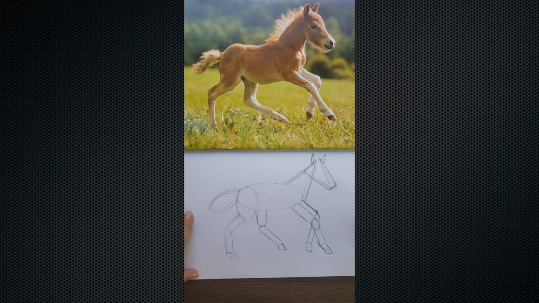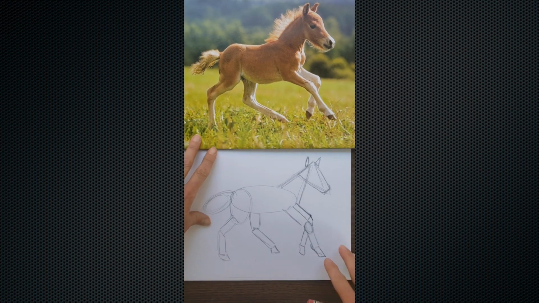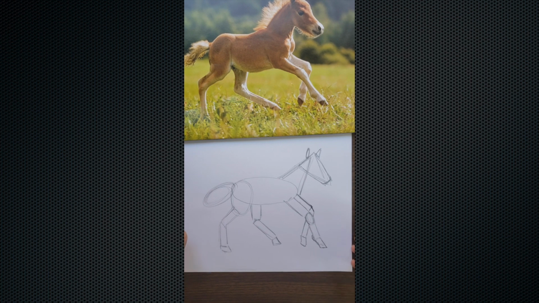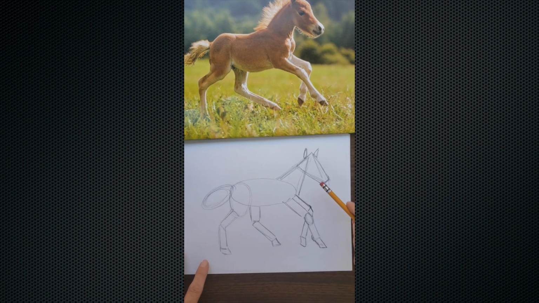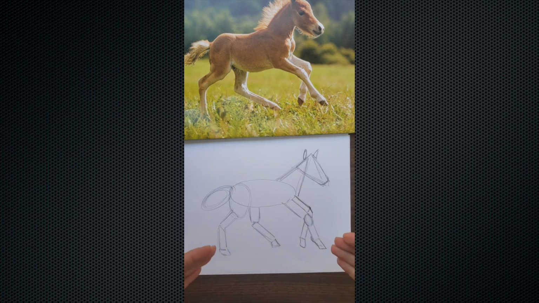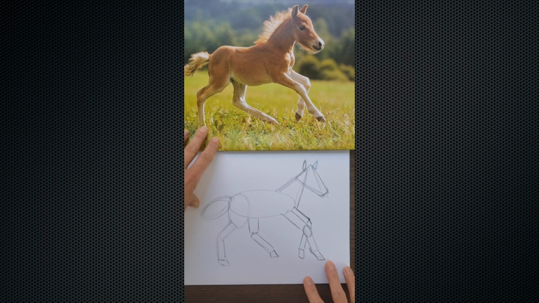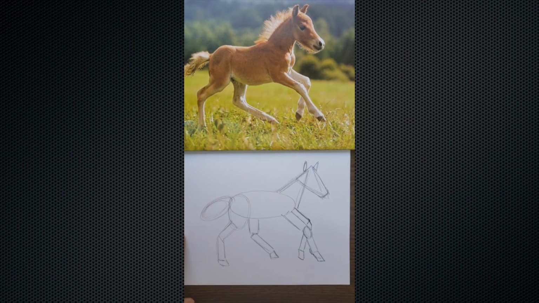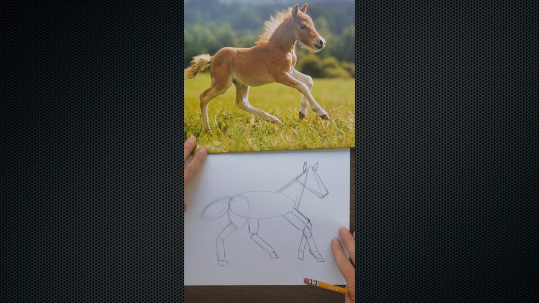So try to make your horse using this method by just making shapes that you see. And next time what we're going to do is we're going to go in and erase some of these lines and kind of just modify them a little bit and make them look even more like this picture. And we'll color it in to make it look like a realistic looking baby horse.